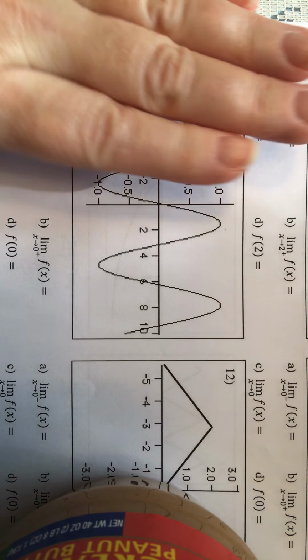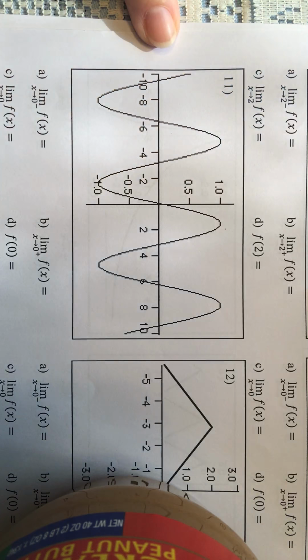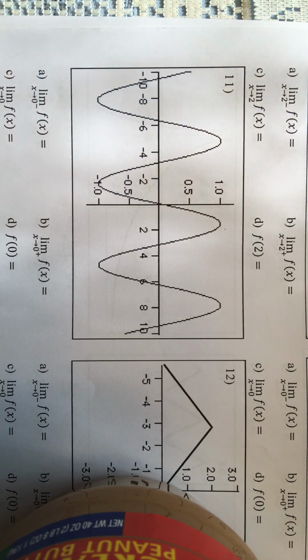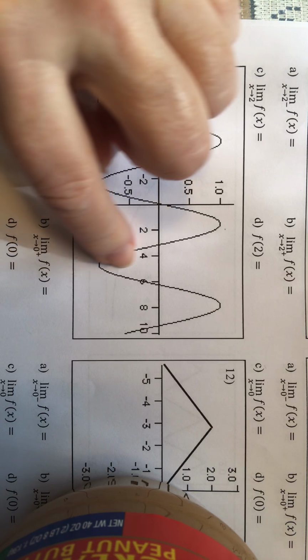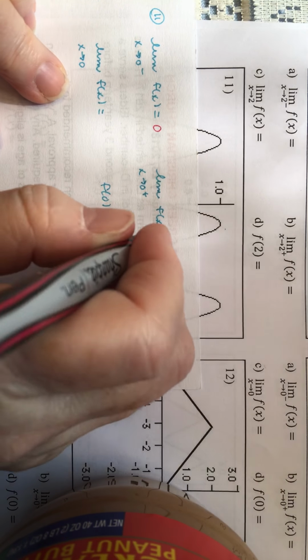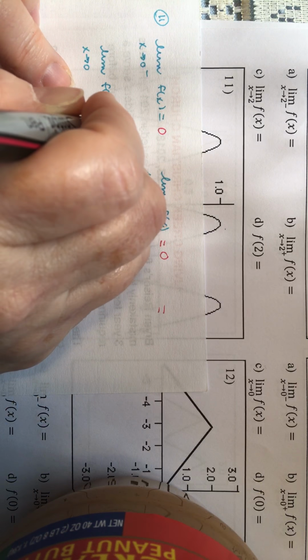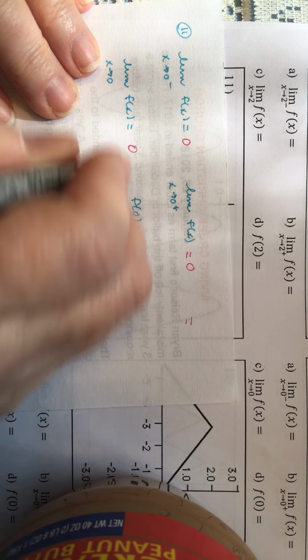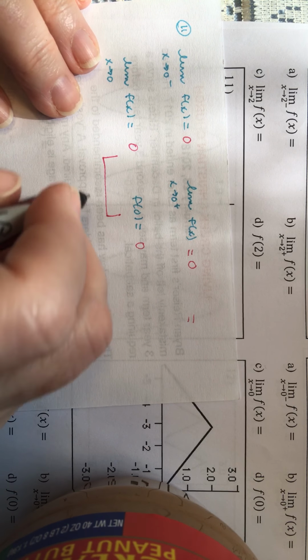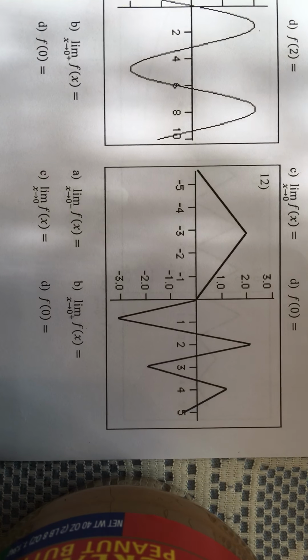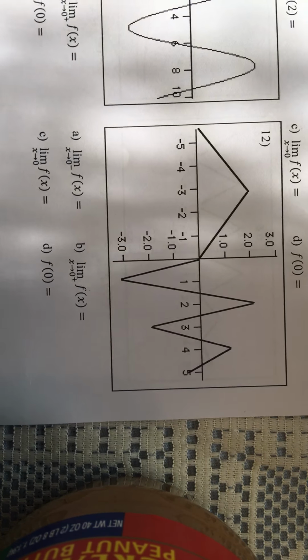So as I approach, here's the left, here's the right. These x's are below, these x's are above. As I'm approaching 0 from below, what is my y value? It's going to be 0. And when I'm coming from above or from the right, my y's are getting smaller and smaller. They're also 0. These are equal, so the answer is 0. Because that is a closed circle, it's 0. Since these two are equal, I say the graph is continuous. Definition of continuity.